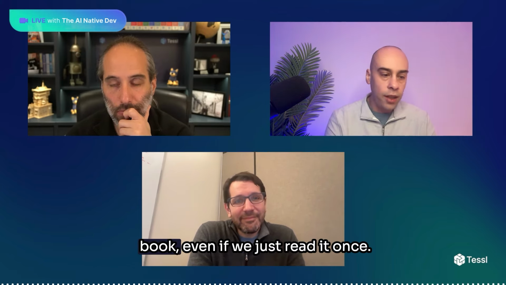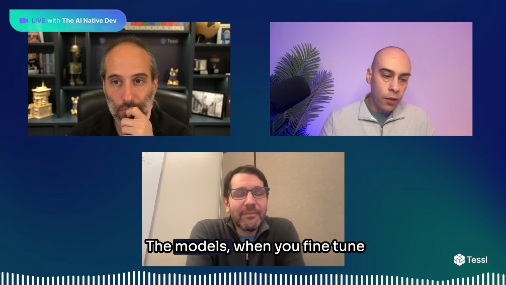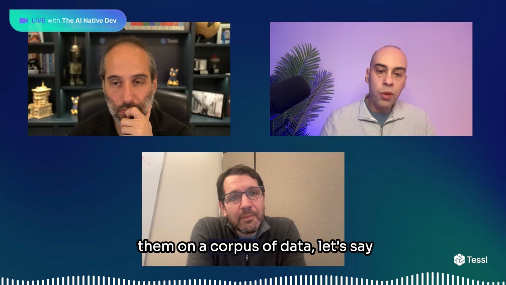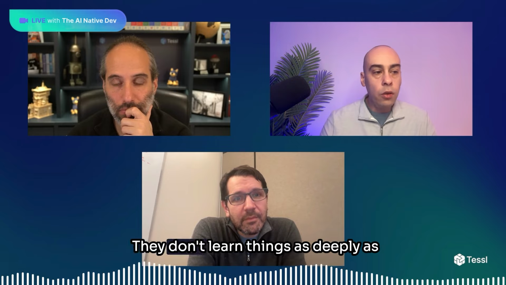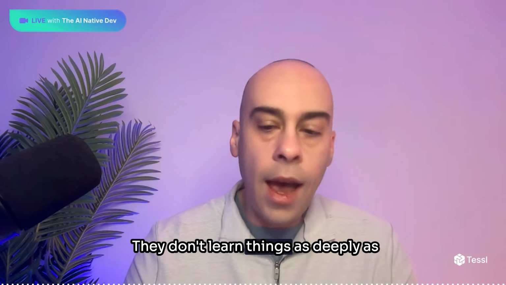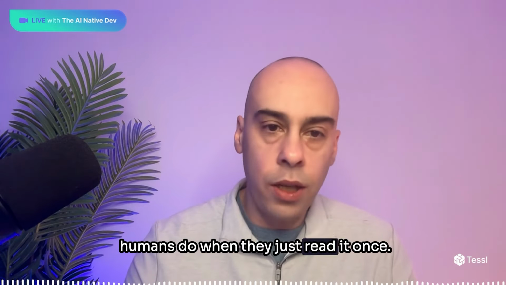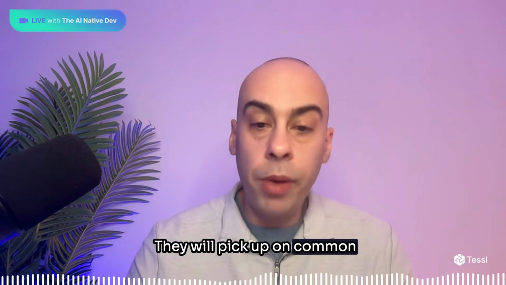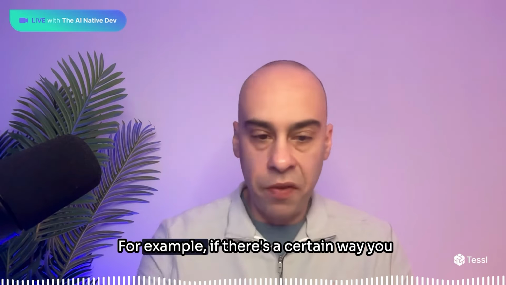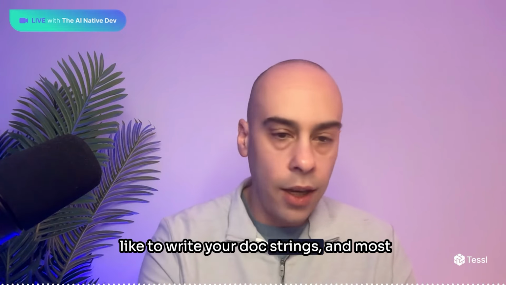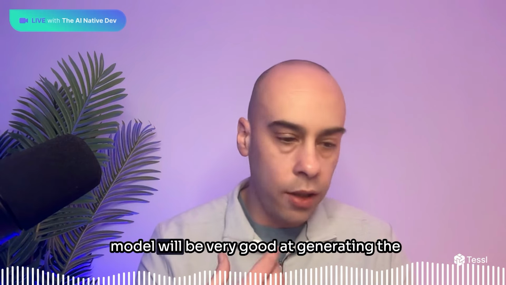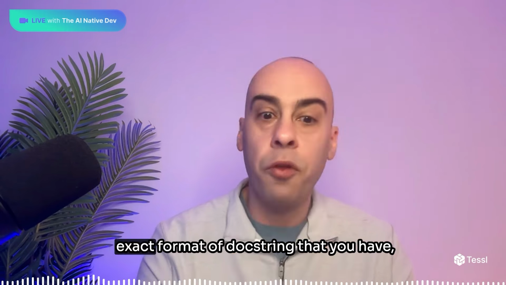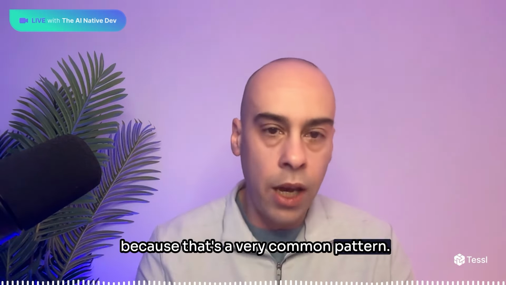Because when we read a book, there's a lot we get out of that book, even if we just read it once. The models, when you fine-tune them on a corpus of data, let's say code, will scan through it. They might scan through it multiple times. They don't learn things as deeply as humans do when they just read it once. They will pick up on common patterns very easily. For example, if there's a certain way you like to write your doc strings, and most of your functions have doc strings like that, and then you fine-tune on it, the model will be very good at generating the exact format of doc string that you have, because that's a very common pattern.